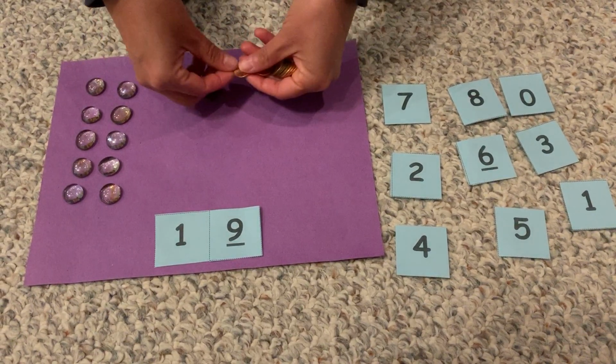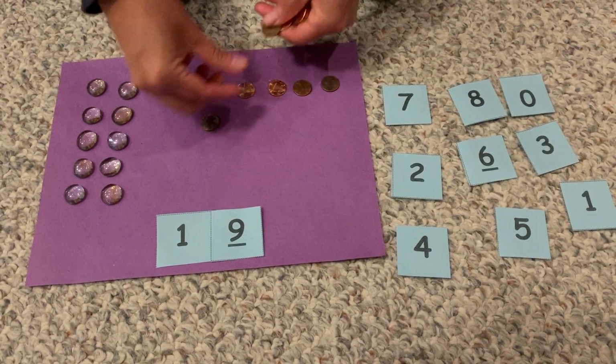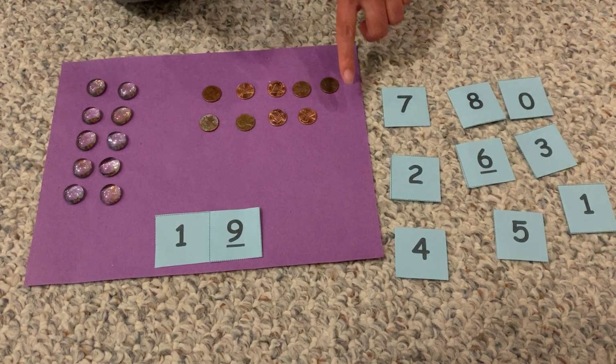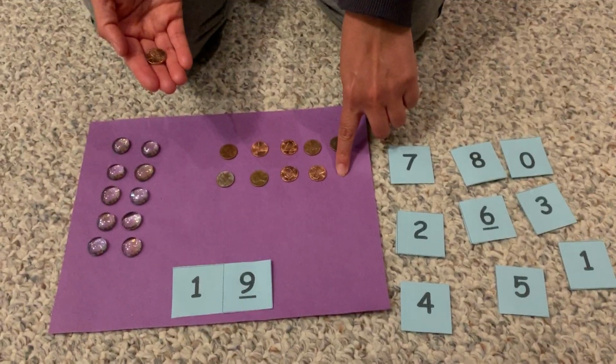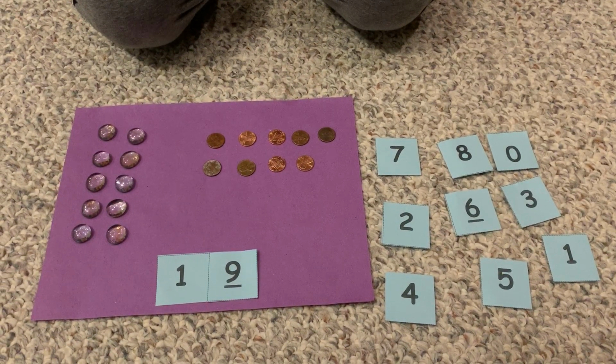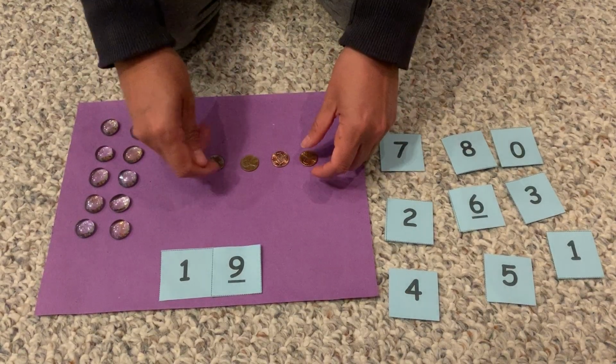I am hoping yours looks like that, and you have 1 left over in your hand, and you have 1 open space. 10 and 9 make 19. All right, awesome, you guys. So that was our first couple examples.